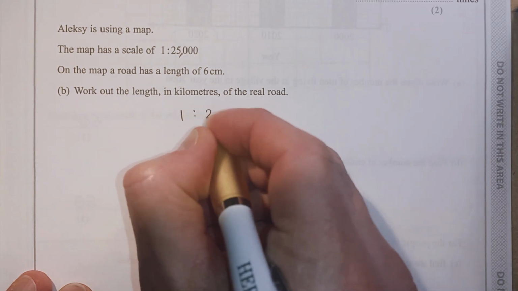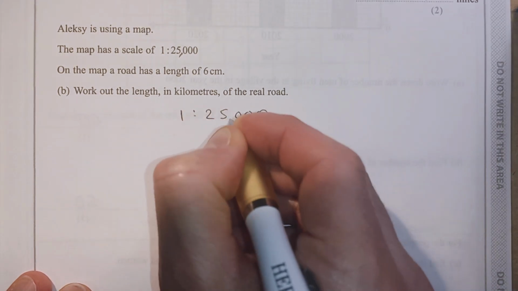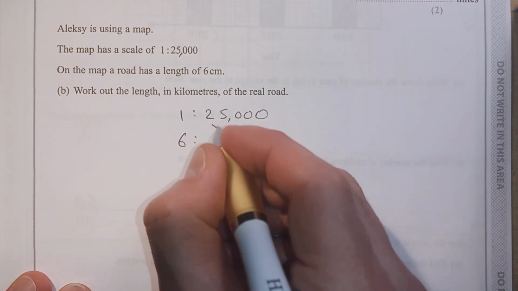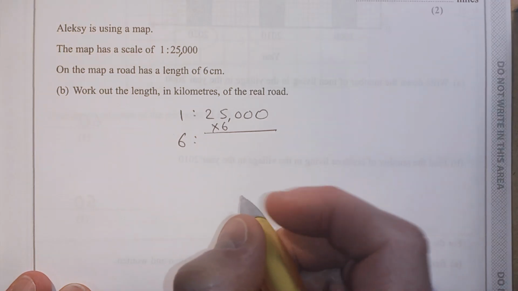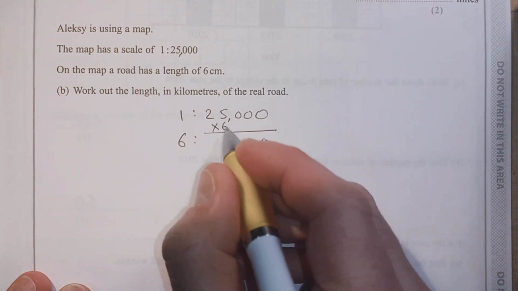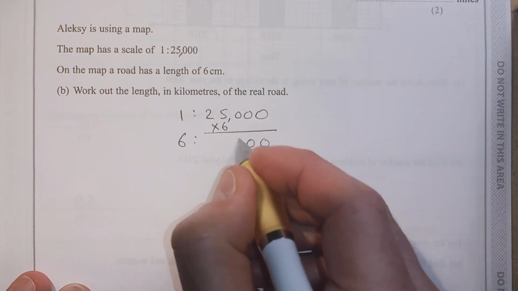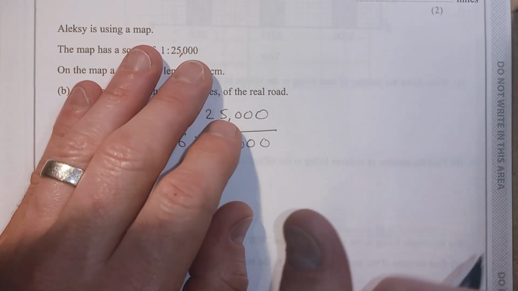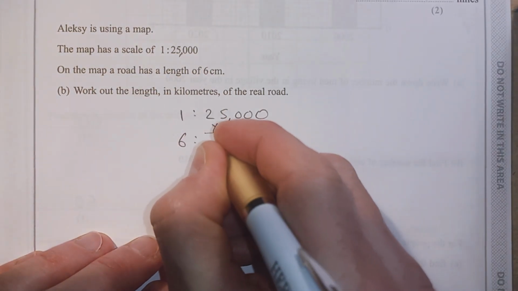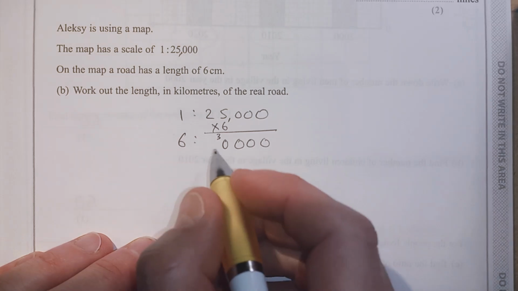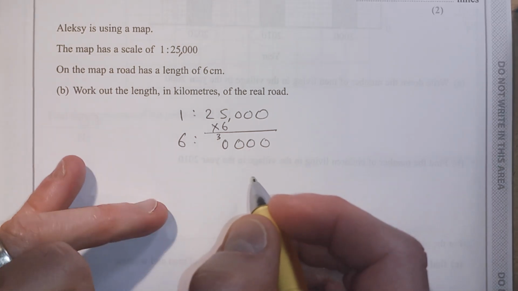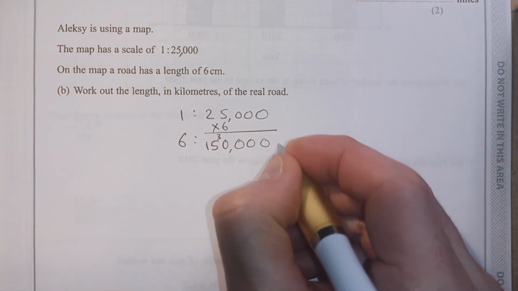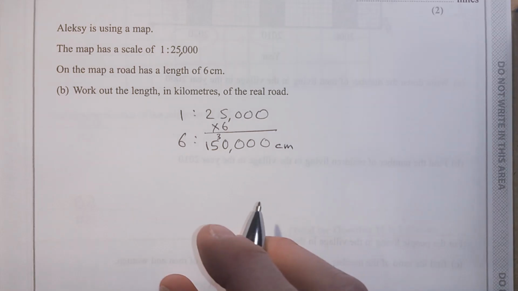So we've got 1 to 25,000, that's our ratio. But what we're saying is instead of 1, we've actually got 6. So what we need to do is multiply this by 6. Well, 6 times 0 is 0. 6 times 0, still 0. And again, 6 times 5, 5, 10, 15, 20, 25, 30. 0 carries the 3. And 2 times 6 is 12. Add the 3, 13, 14, 15. So we've got 150,000, and that's centimetres.